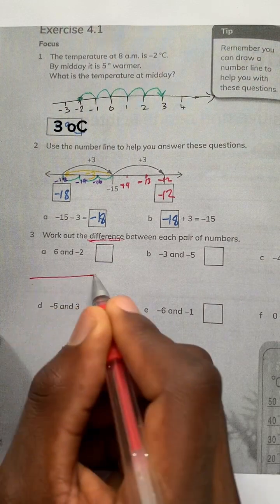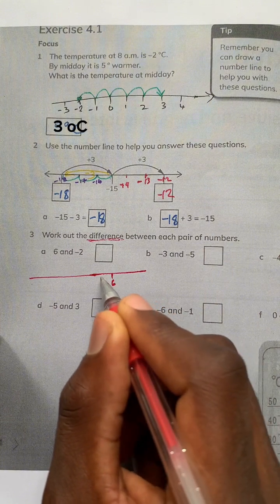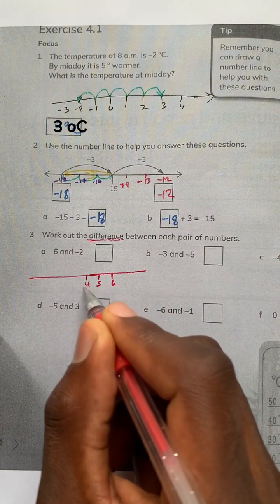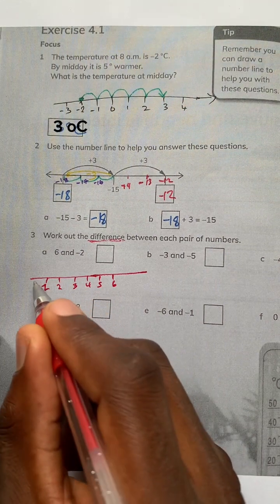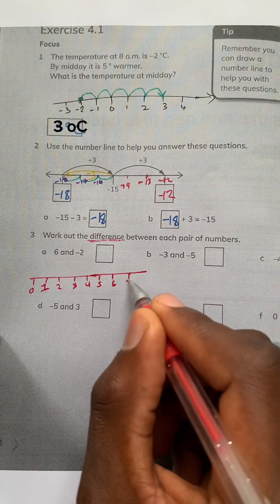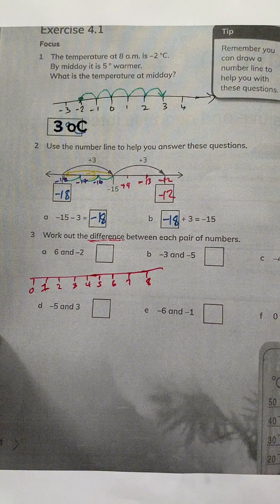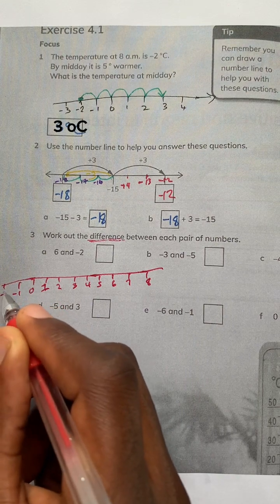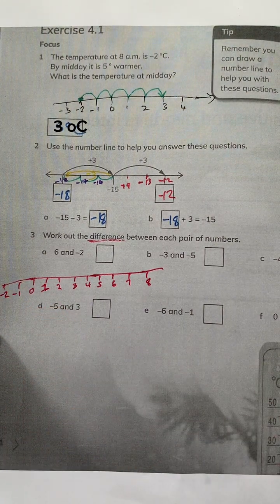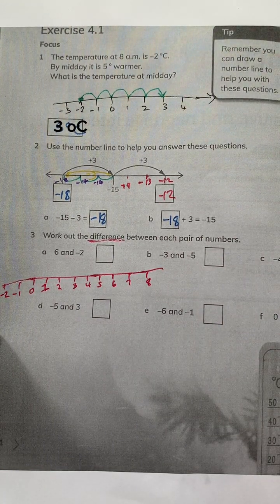So we're going to draw our number line. 6, 5, 4, 3, 2, 1, 0, 7, 8, minus 1, minus 2.